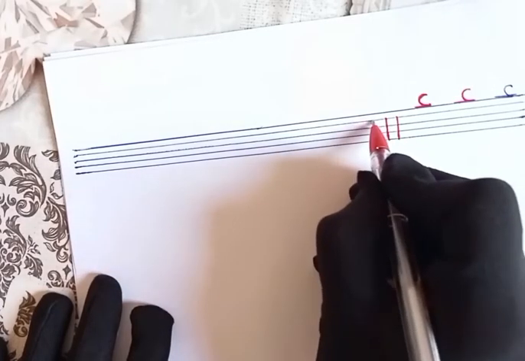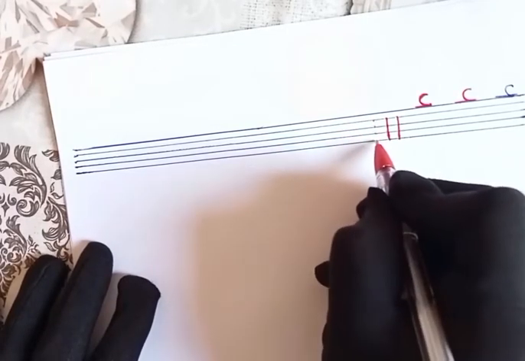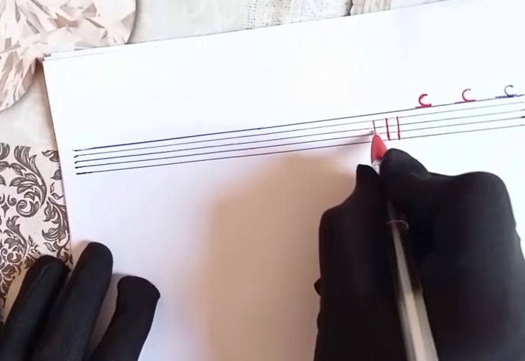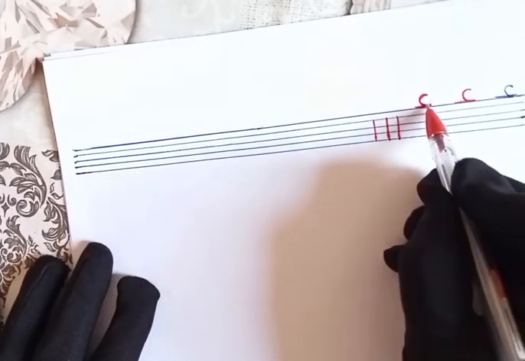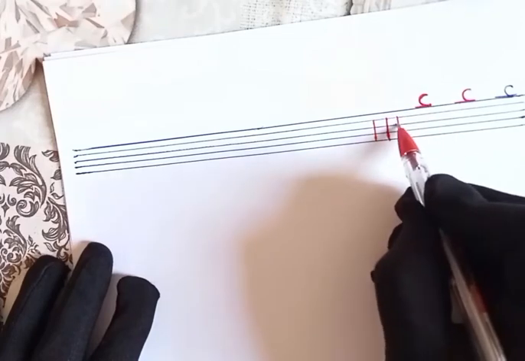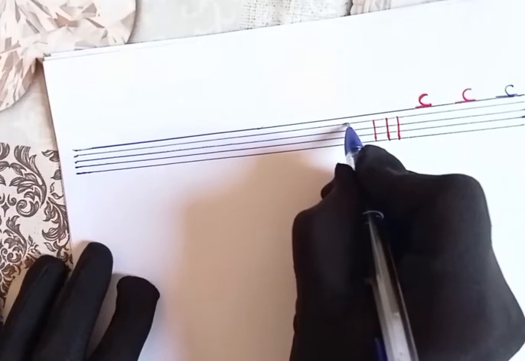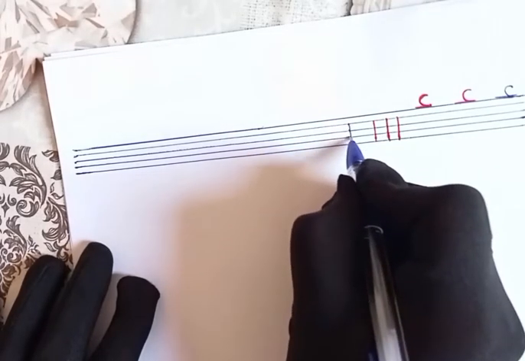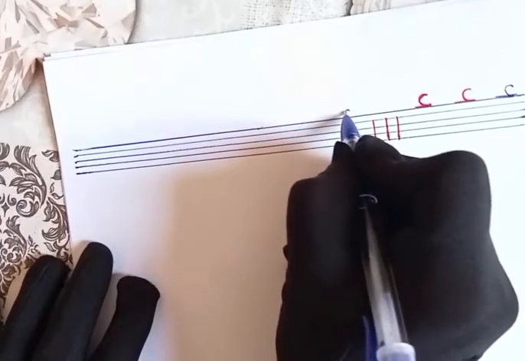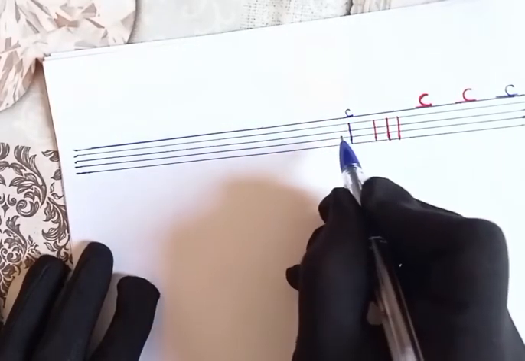Again, 1, 4, straight line. Al-Mad, Hamza. One, 2, 3, 4. And Al-Hamza above, both of them are pronounced ALIF.